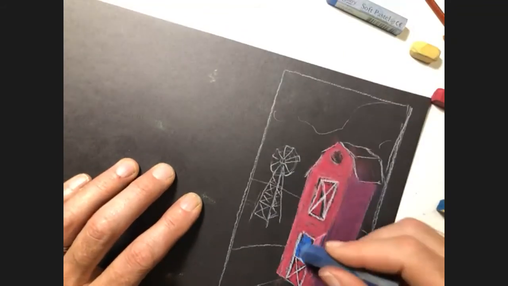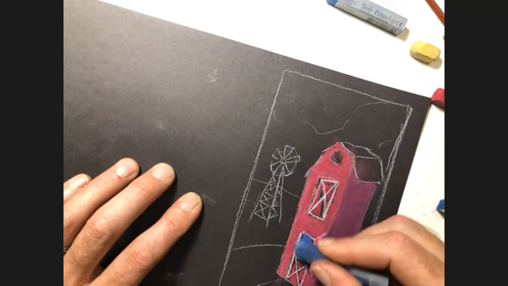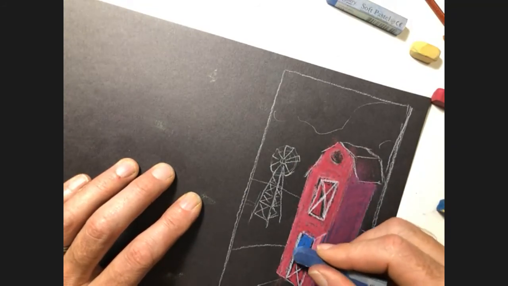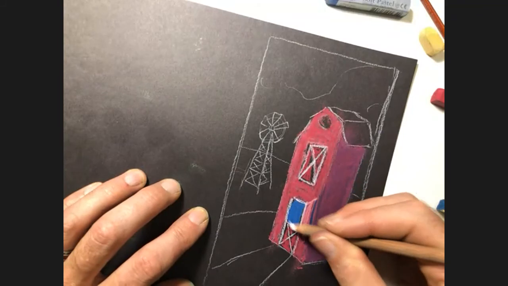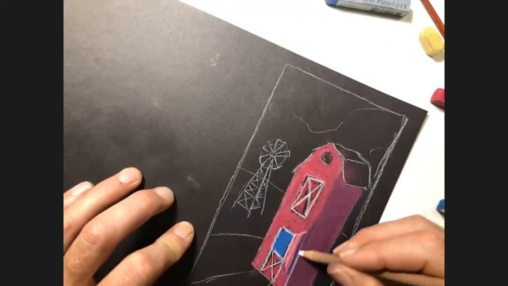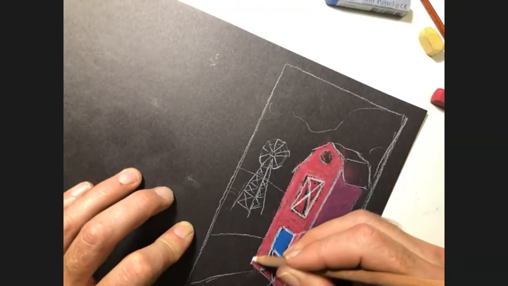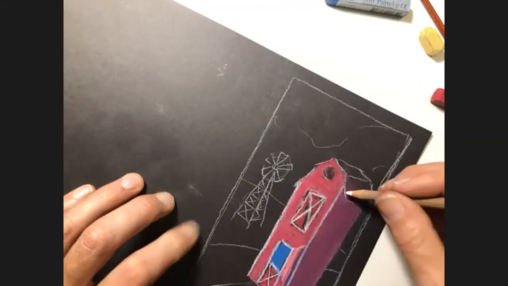Cool colors inside. That definitely needs to be darker than that, but I don't know if I'm going to be able to get that back anymore. I don't have to have a white outline, but I just sort of figured.